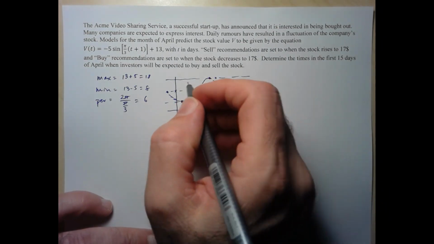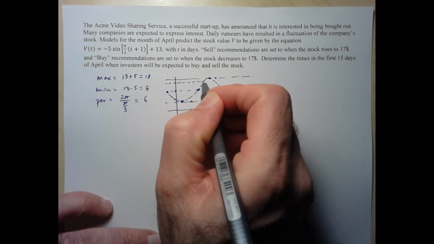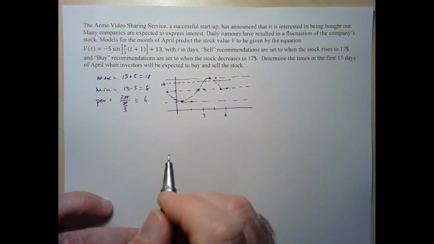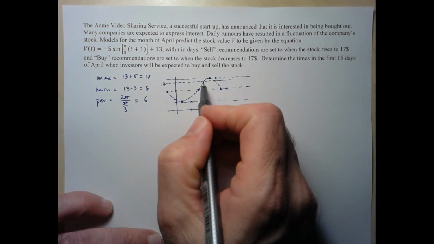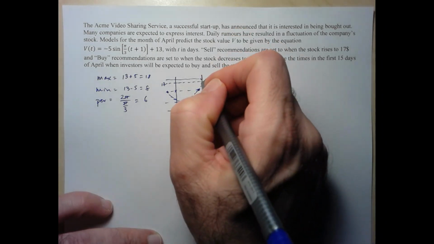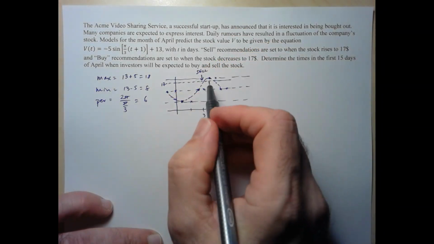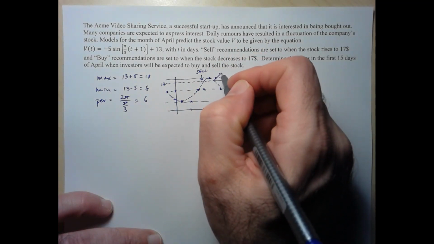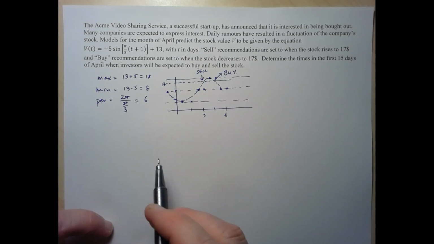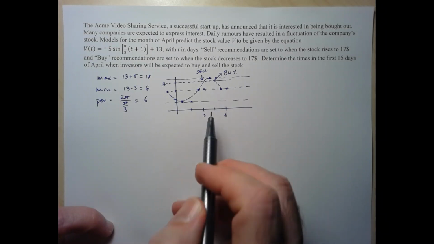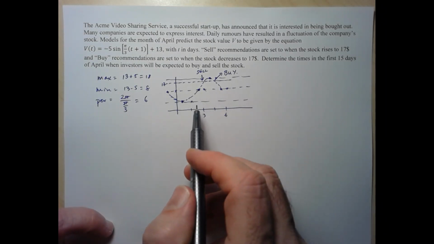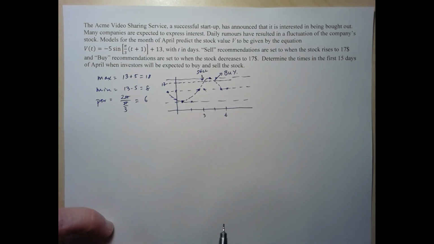What I'm interested in is when it reaches 17, which is here. Let's see what it says. When it rises to 17, here, this is going to be a moment in which I'm going to sell, so I'll indicate that here: sell. And when it decreases to 17, that's when I'm going to buy. That sets up my problem once I've solved the equation. The equation I'm going to solve is when it's actually equal to 17. I'll determine those time values where it's equal to 17, and then from my graph, I'm able to determine when I'm buying and selling.